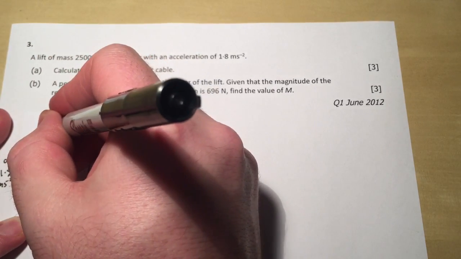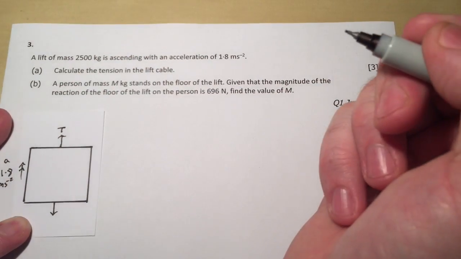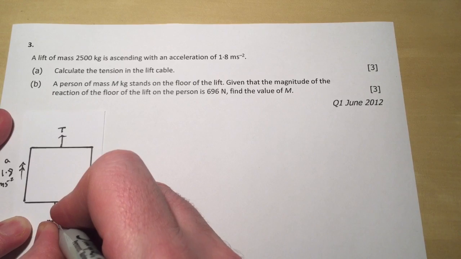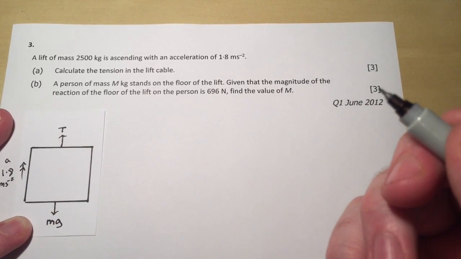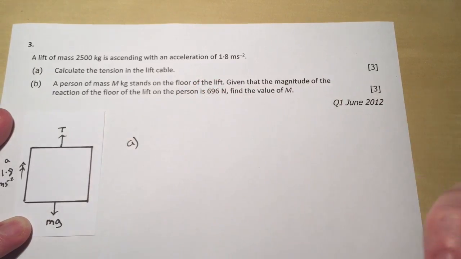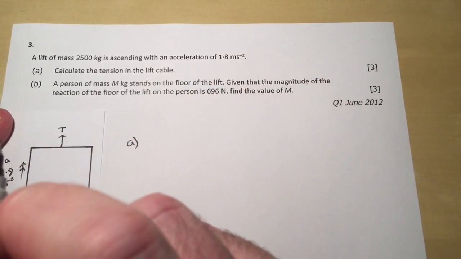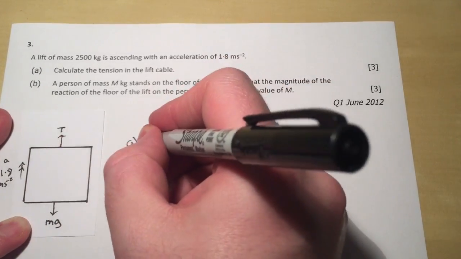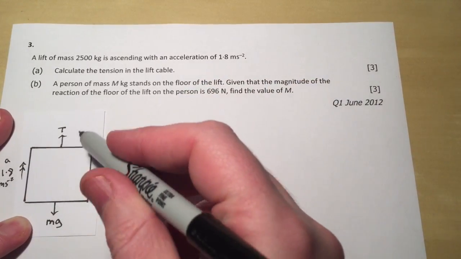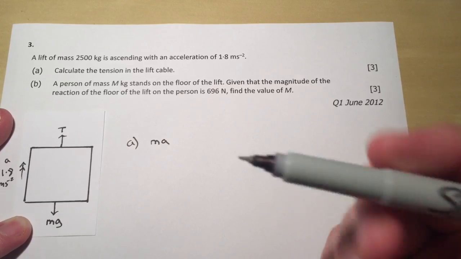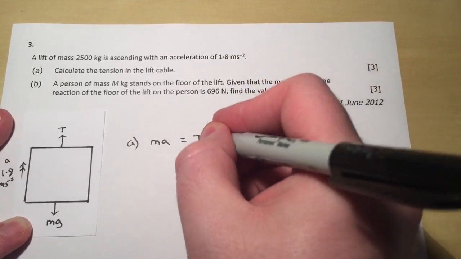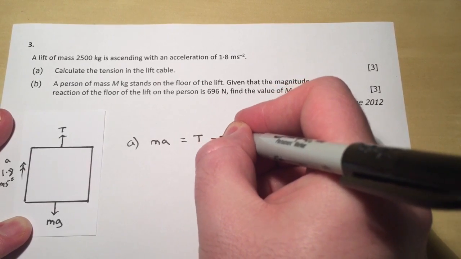This cable here, the tension in the cable, is pulling it up, and its weight is pulling it down. So the weight is mg. For part A, as the lift is ascending, the force pulling it up, the acceleration upwards, is equal to the tension pulling it upwards, but pulling it back is its weight.